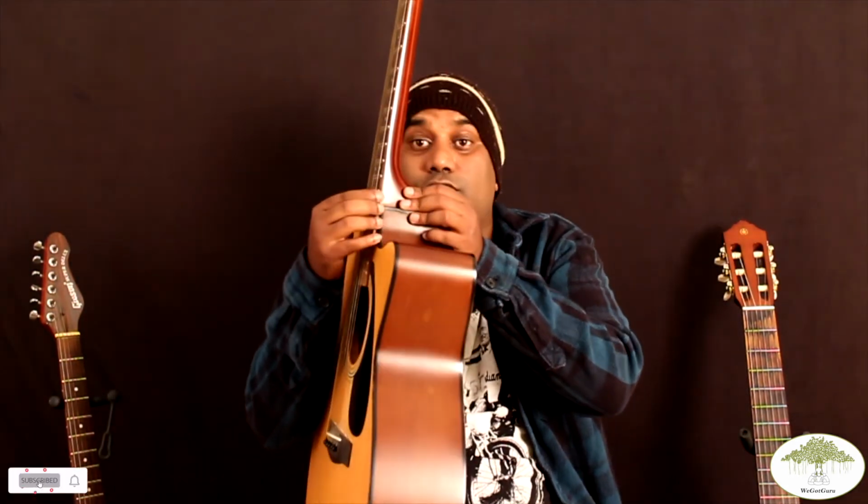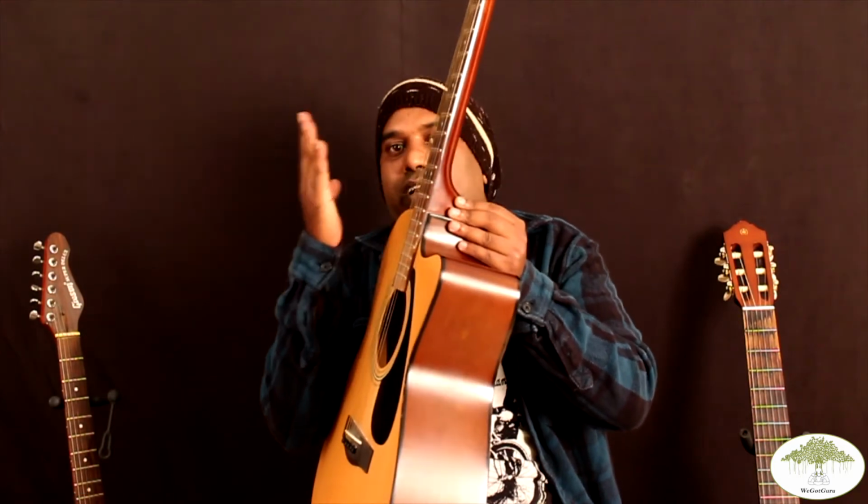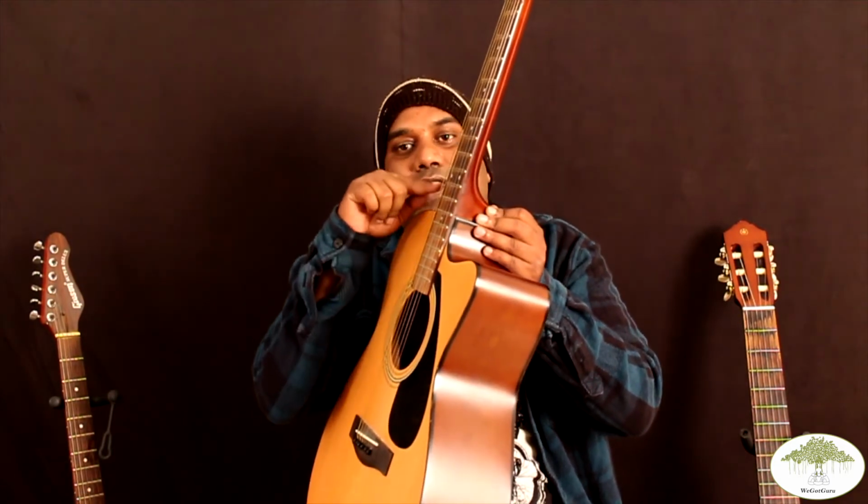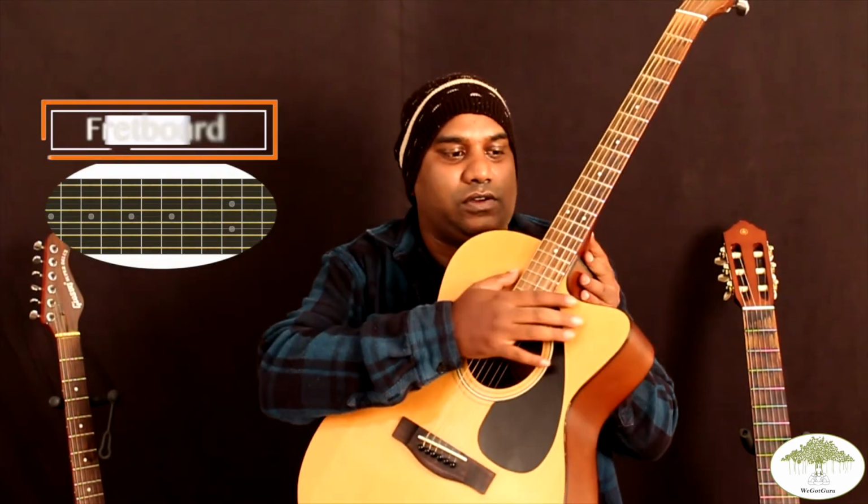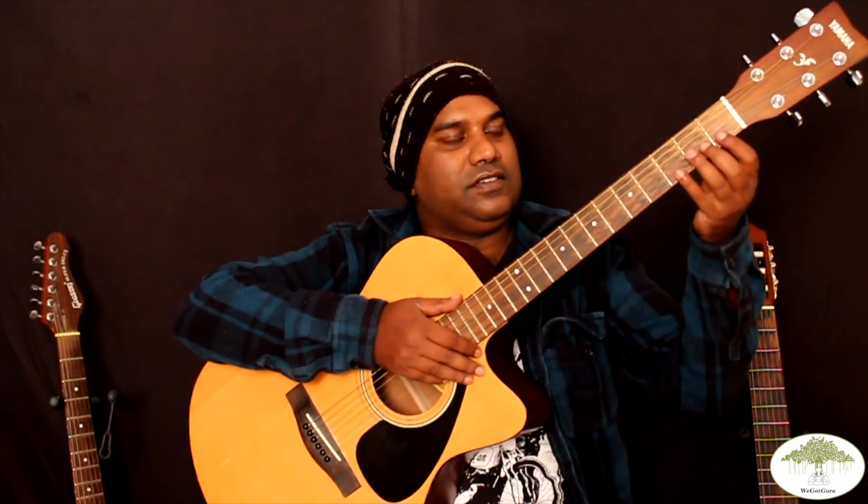Okay, now let's talk about the neck and the fretboard. If you look at them very closely, they're 2 different woods, right? The wood is separated, and the fretboard is attached on top of it with the frets. Okay, these lines that you see are called the frets. As you see, the frets divide the tone. The higher you go, the smaller the frets become and the higher the pitch of the sound becomes.